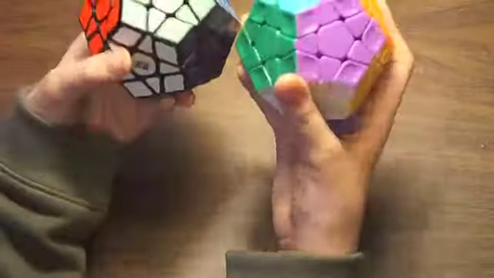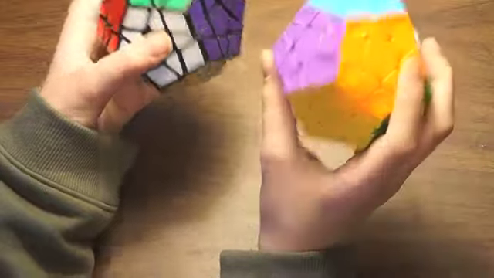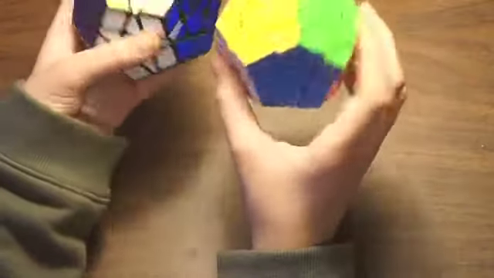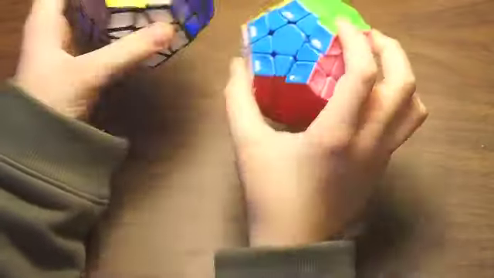Today I'm going to teach the standard beginner's method to solve the Megaminx with 4-look last layer. Thank you guys for watching, and let's get started.